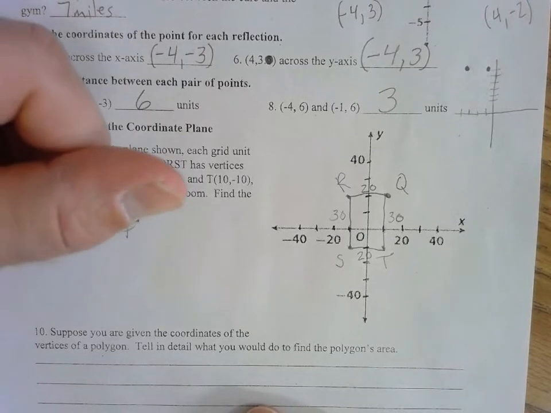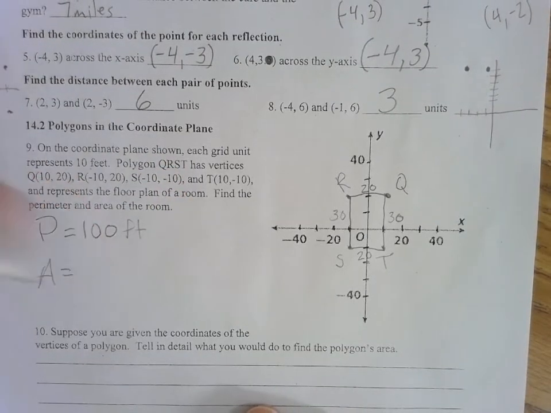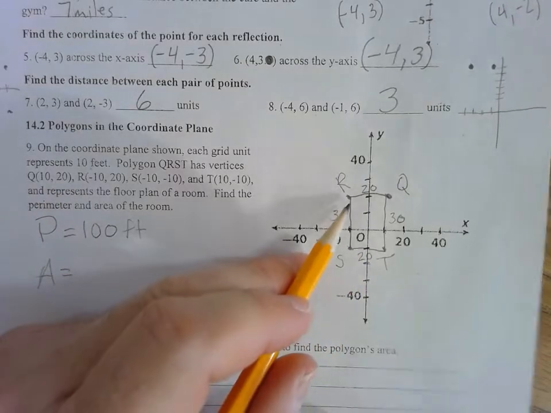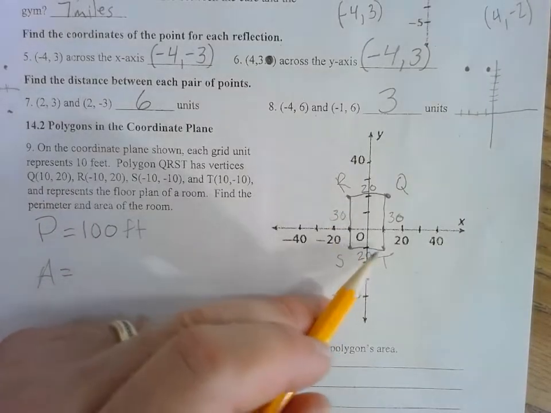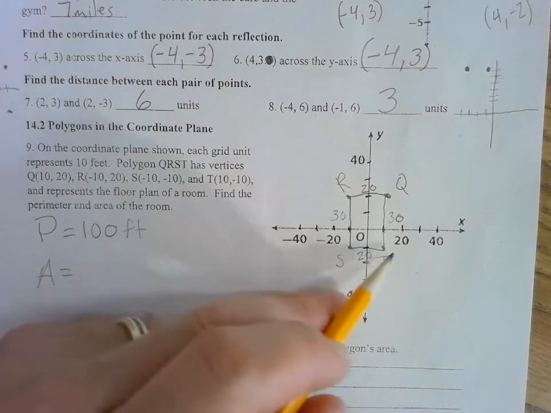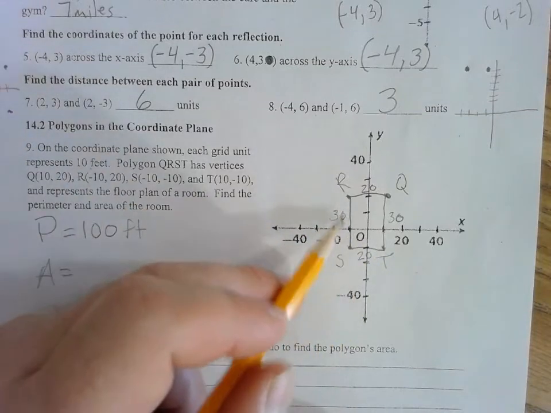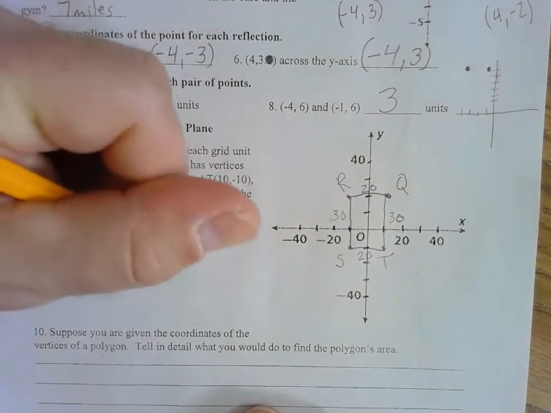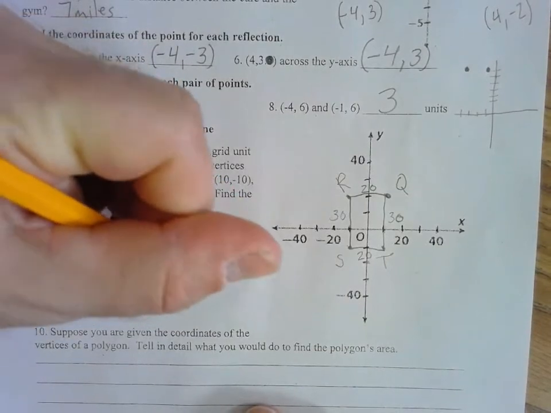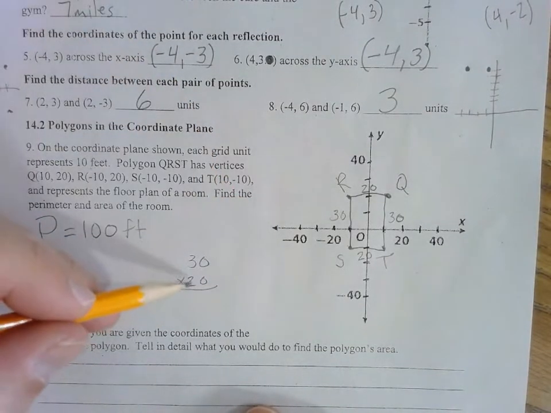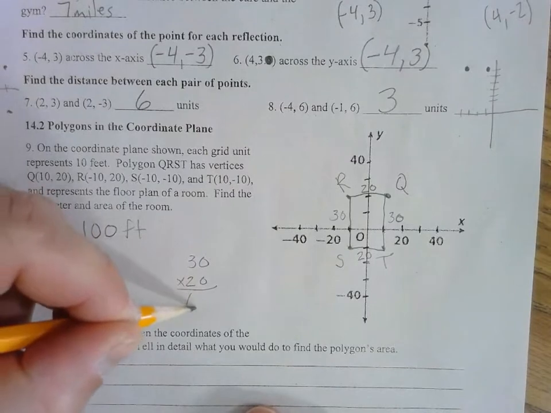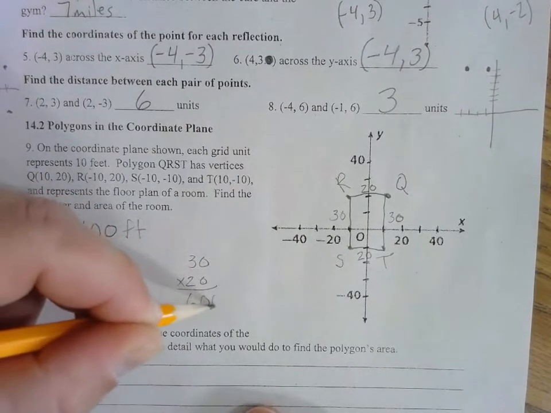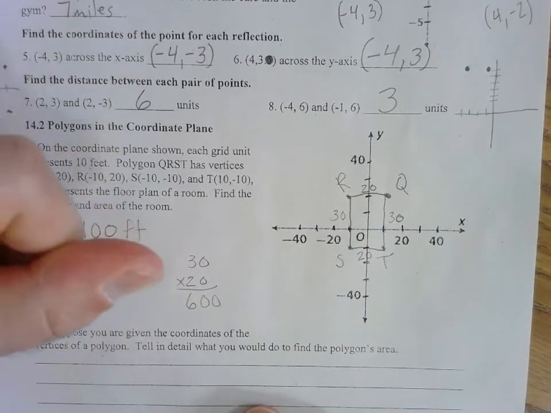Okay, so 100 feet. Now for area, remember area for a rectangle is the length times the width. You could call either one of these the length and the width, but it's 30 times 20. So if you do 30 times 20, you can just do 2 times 3 is 6 and add 2 zeros, and you got your 600 feet.